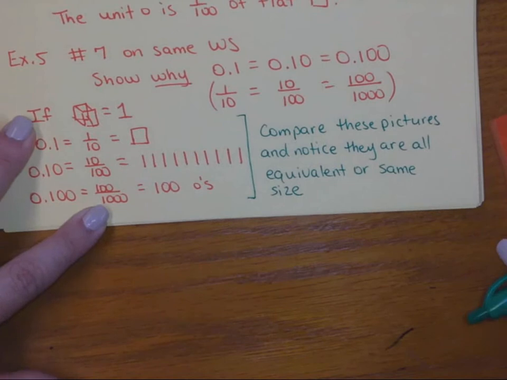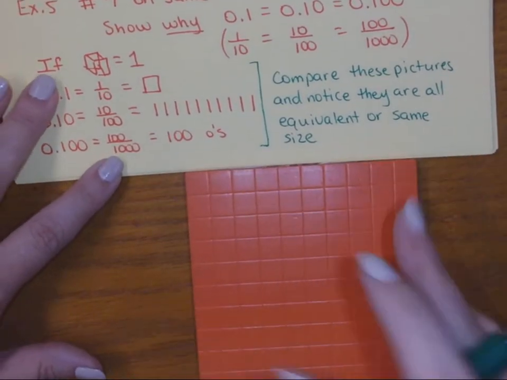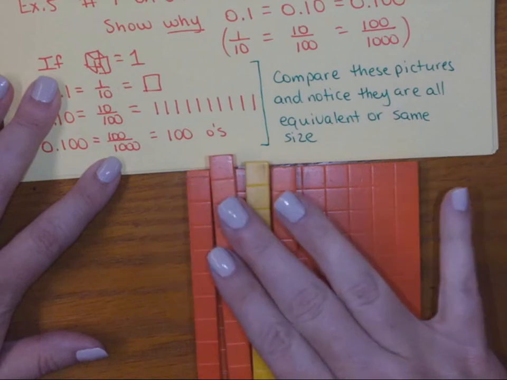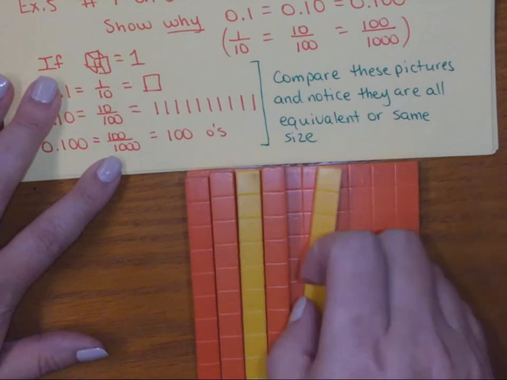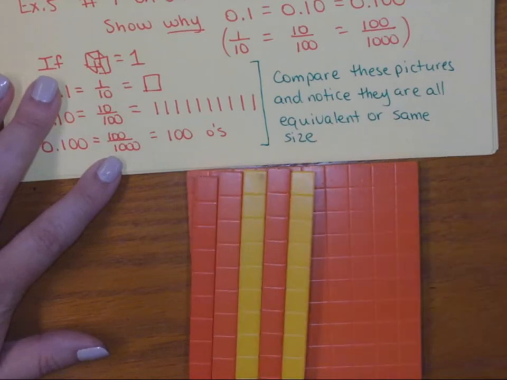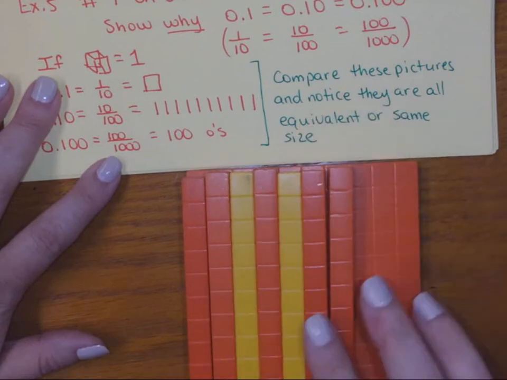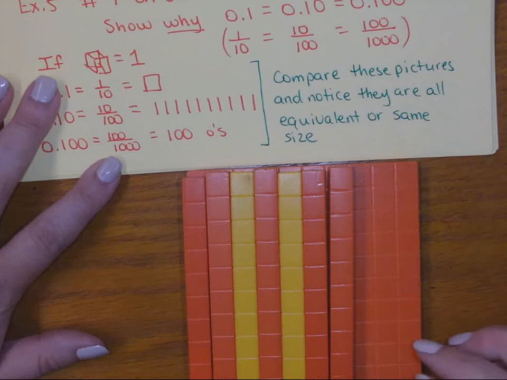Okay, so let's just practice that here. Here's my flat, right? I don't even think I have 10 of these out. But if I had them, as you're working at home, you could stack 10 of them and verify that, hey, 10 of these guys equal one flat, okay?